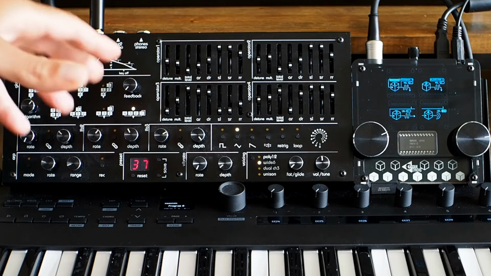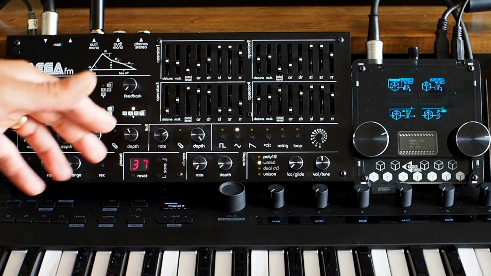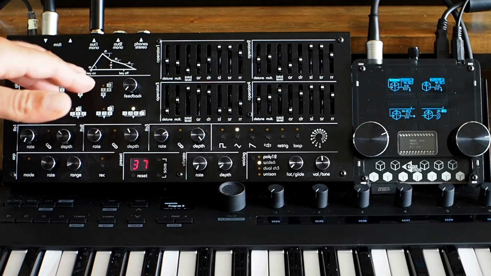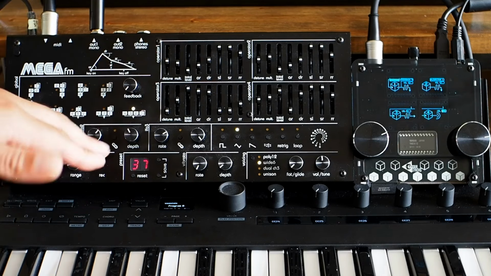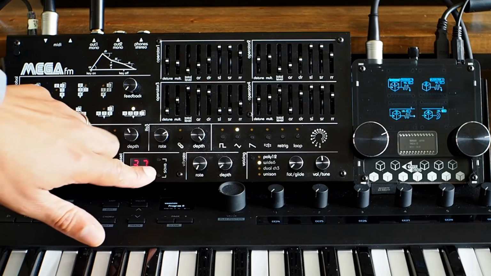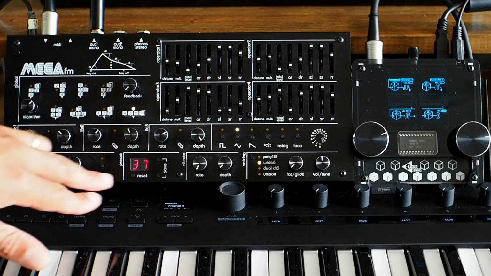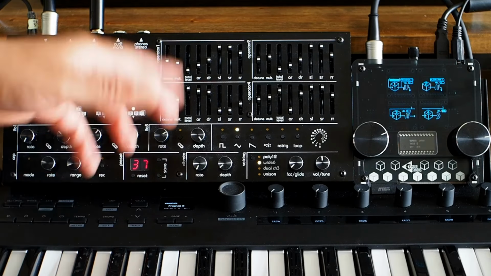now we need to get into the UI, because saving patches on the MegaFM is very straightforward. I mean, I have seen some complaints online about the way that it requires 2 buttons to be pressed simultaneously and then to change the location to which you're saving the patch quickly. So let me just demonstrate.